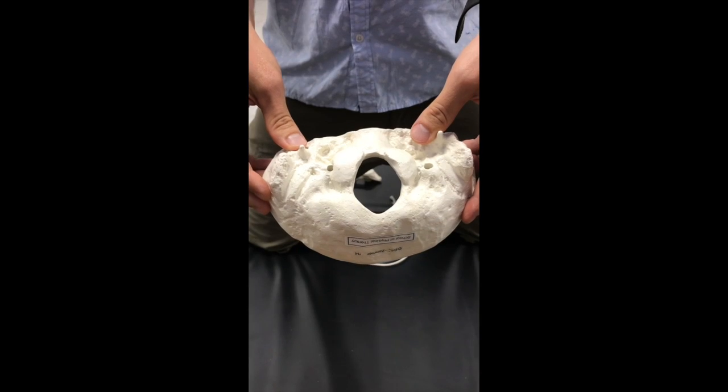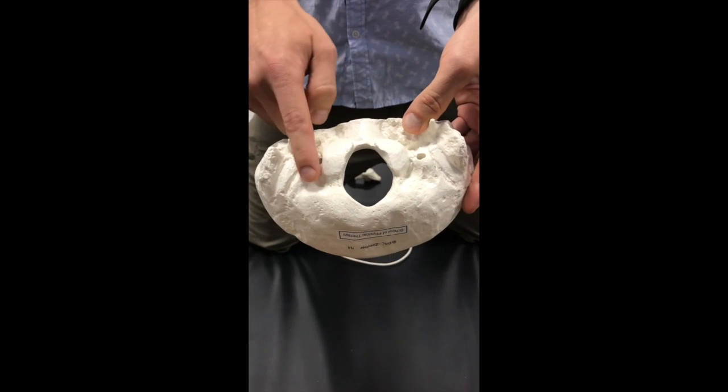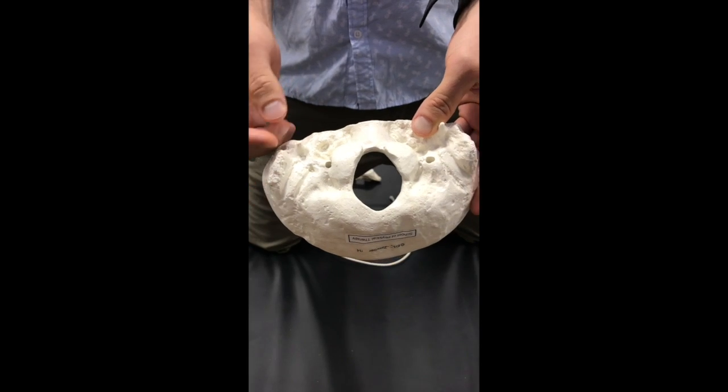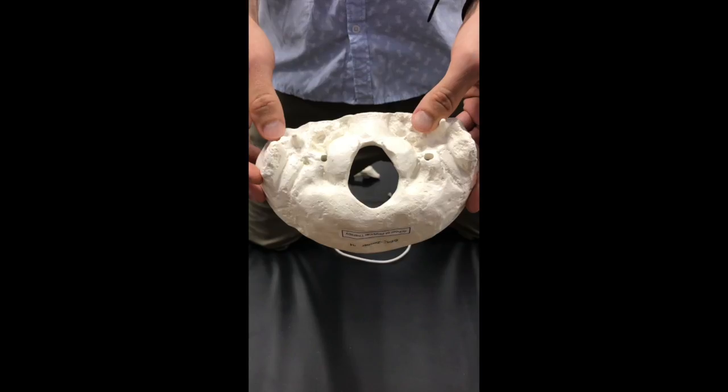There are two large convex condyles located bilaterally. They are angled anterior-medially on the posterior part of the occipital bone.